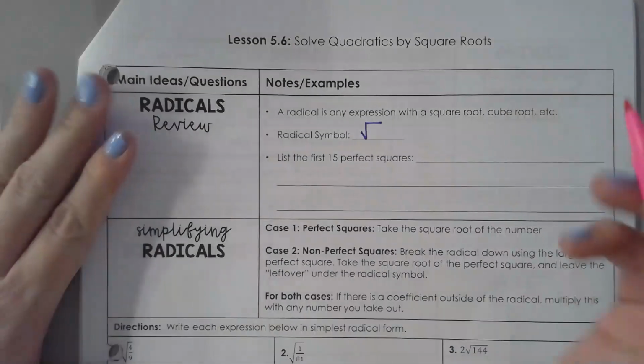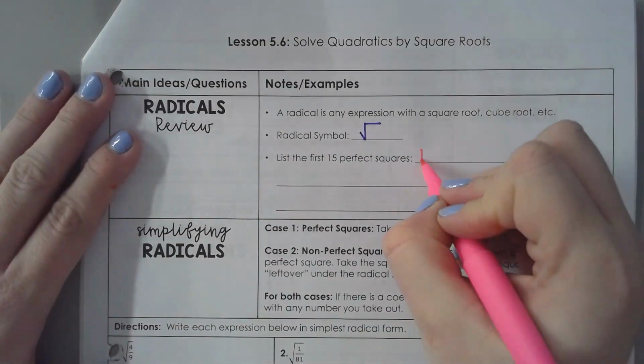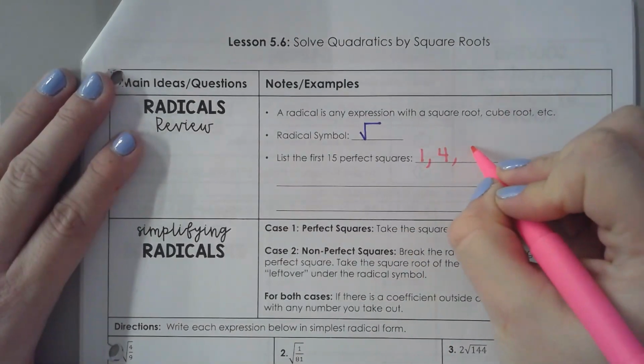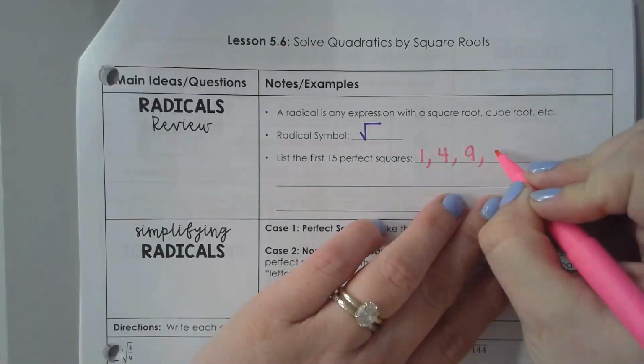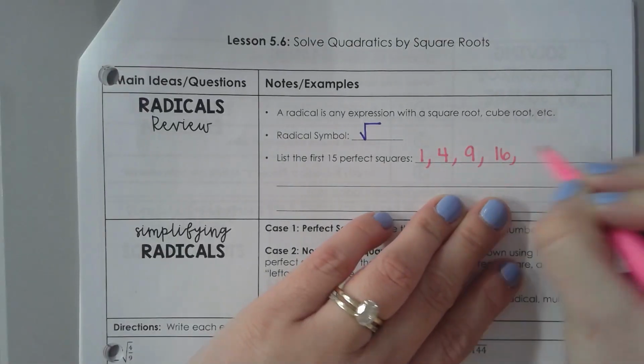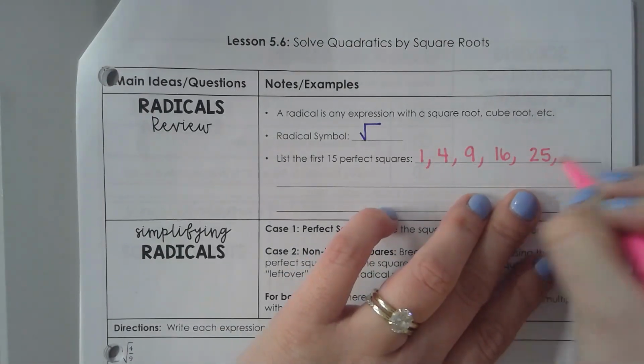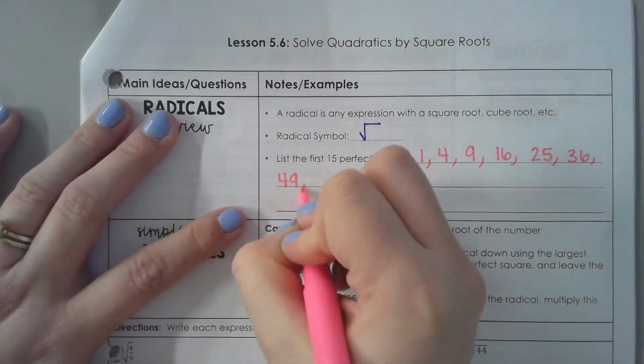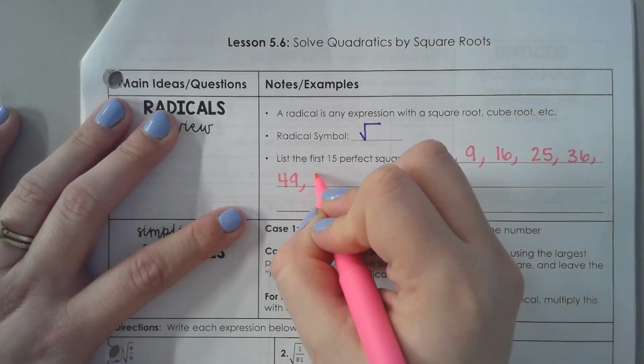So 1 times 1 is 1. 2 times 2. 3 times 3. Next. Good. Next. Keep going. Yep. 8 times 8. Come on.